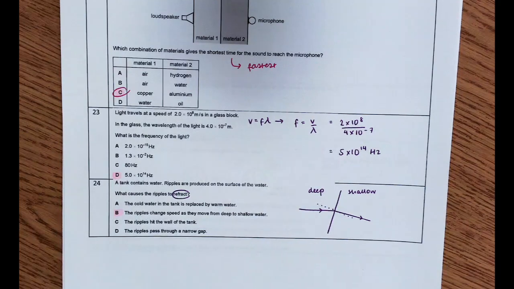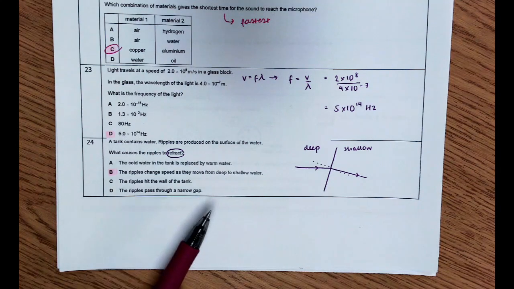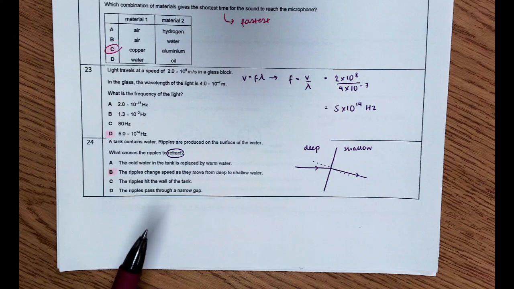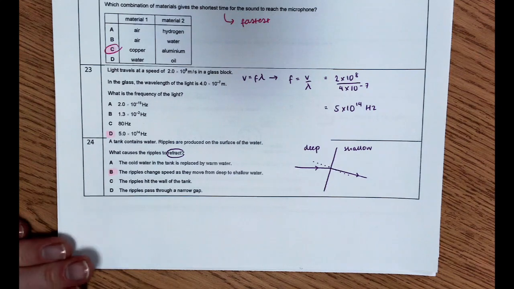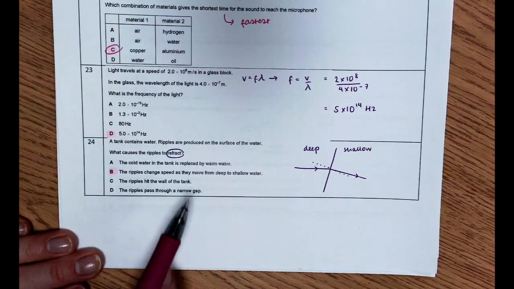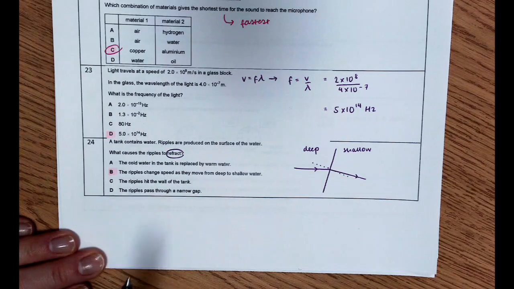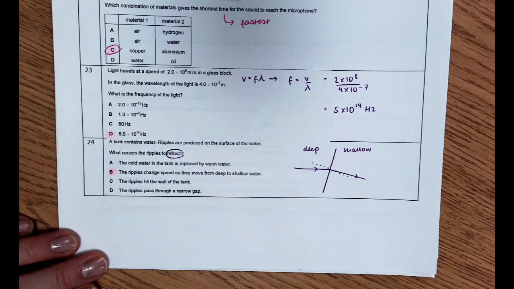24. A tank contains water. Ripples are produced on the surface of the water. What causes the ripples to refract? Okay, so it's not about the temperature of the water. Let's just get rid of that one. The ripples hit the wall of the tank. That's going to cause reflection. And the ripples pass through a narrow gap. That's going to cause diffraction. The only option, by definition, is that refraction is where a wave changes speed as they move into a more or a less dense medium, and deep and shallow water causes water to change speed. So that's B.